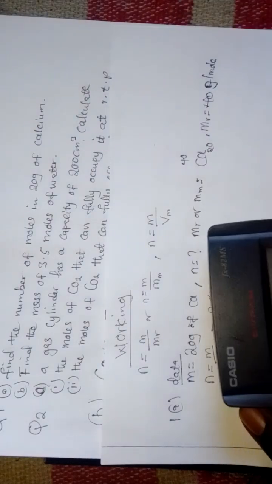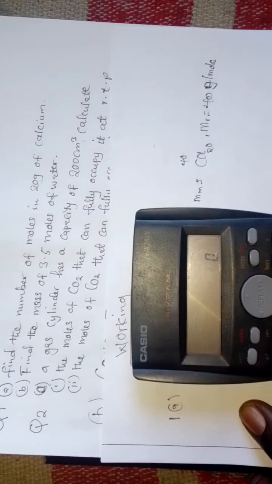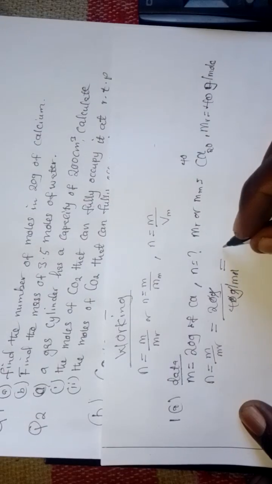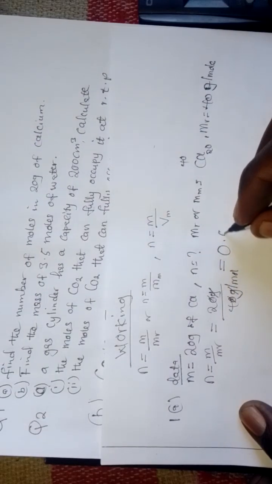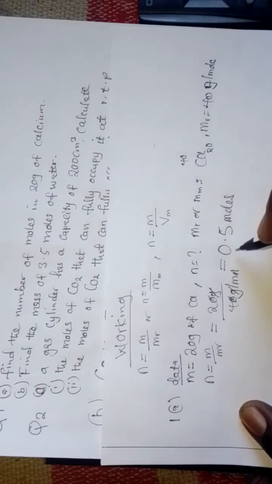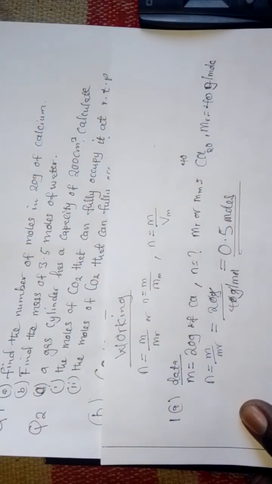But if you want, you can use a calculator: 20 divided by 40. So it's 0.5. Our answer there is 0.5 mol. This is the number of moles of calcium.